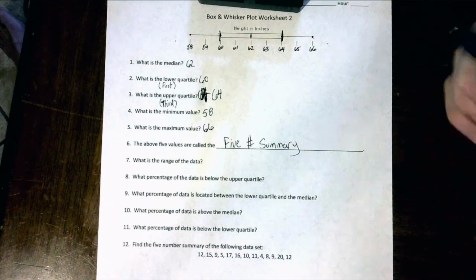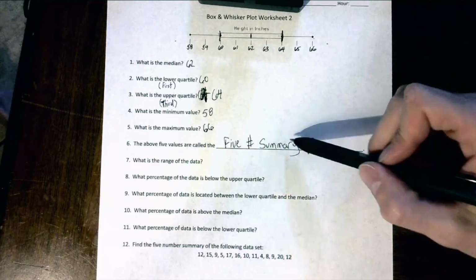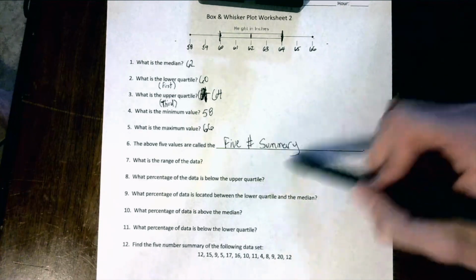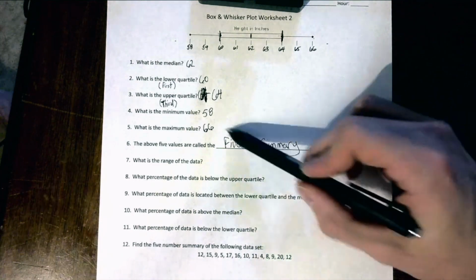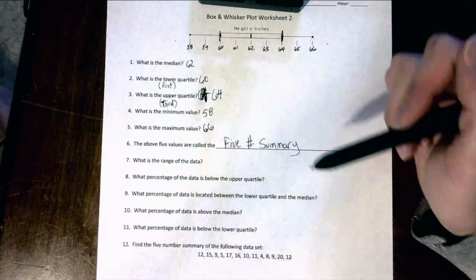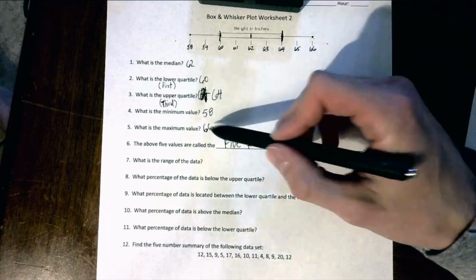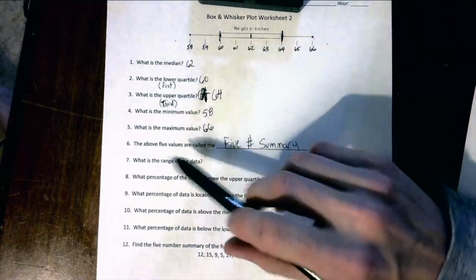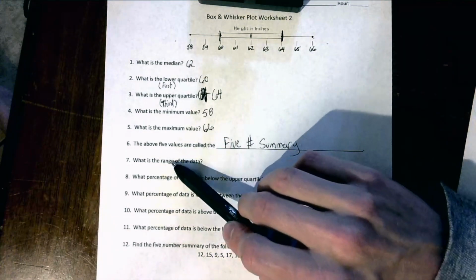Put that down. A 5-number summary. Because you're kind of summarizing a lot of things about your data with just those 5 numbers. And I'll show you in just a second why those are especially important. But first, the range of the data.